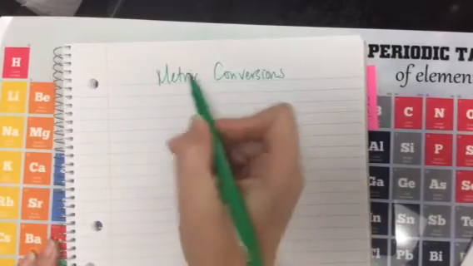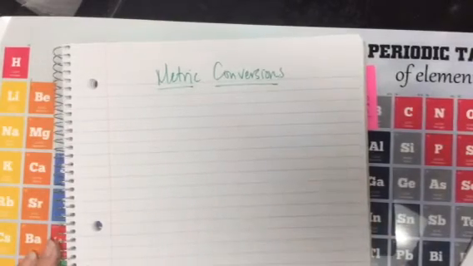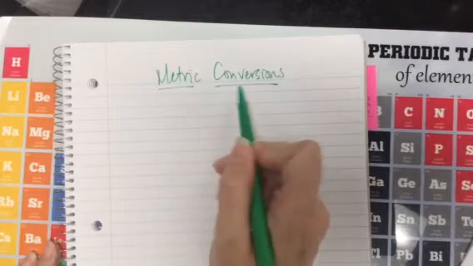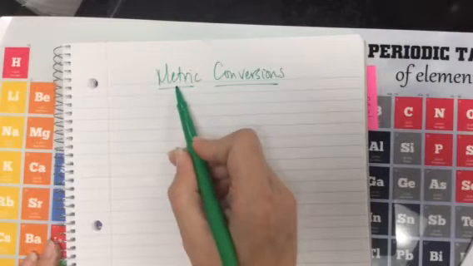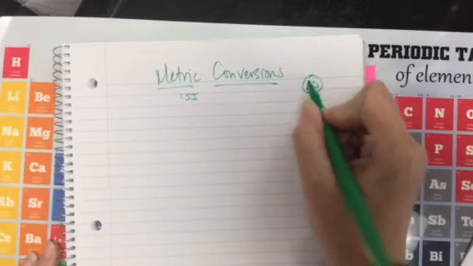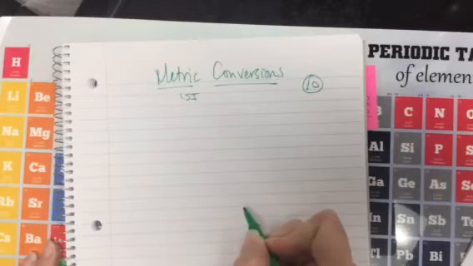In science class, we're going to use the metric system. With the metric system, we're going to have to do some metric conversions. But lucky for us, metric conversions are actually very easy to do because the metric system, which is now called the SI system, is all based off of the number 10. 10 is our magic number.